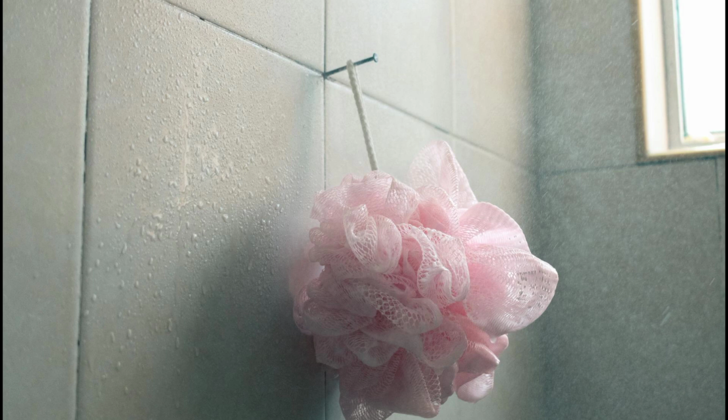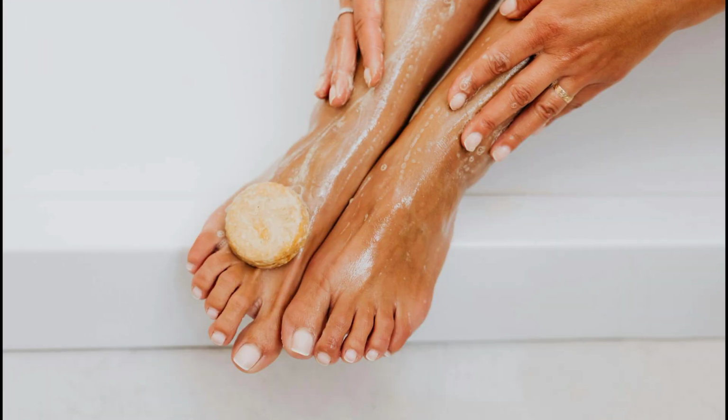Loofah. You use this in shower to clean skin. Loofah. Pumice stone. You use this to rub feet, removes dead skin. Pumice stone.